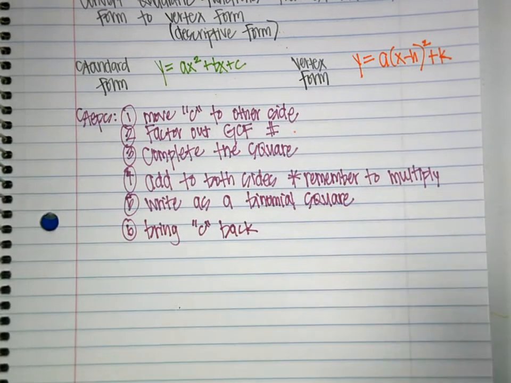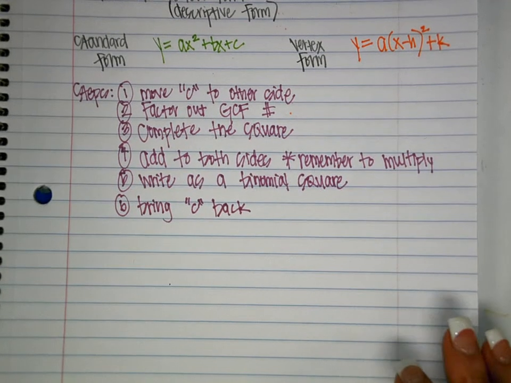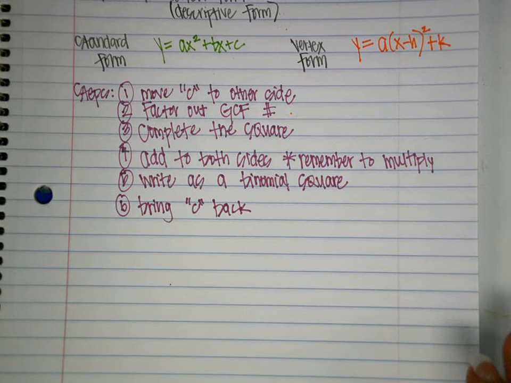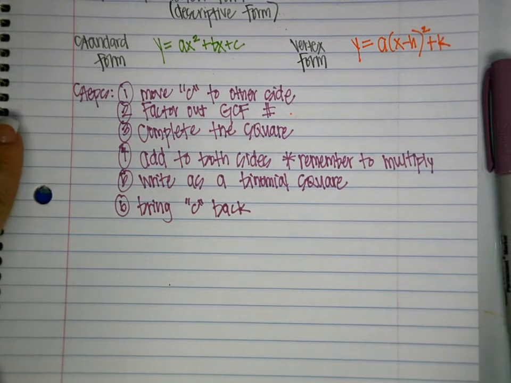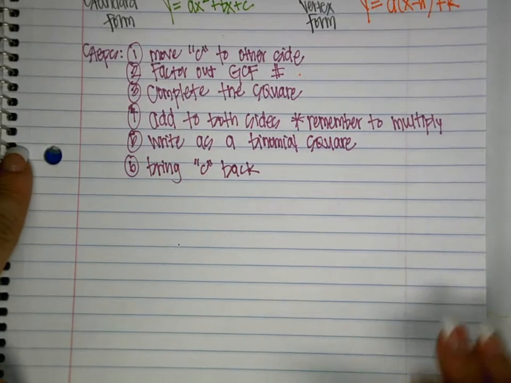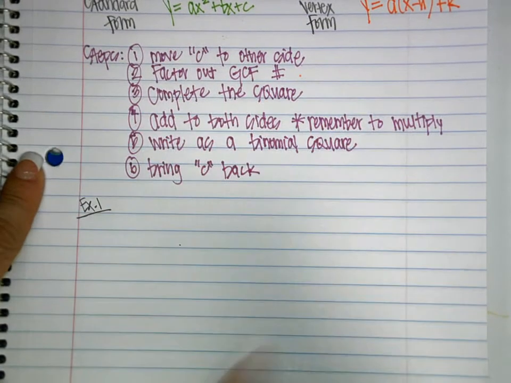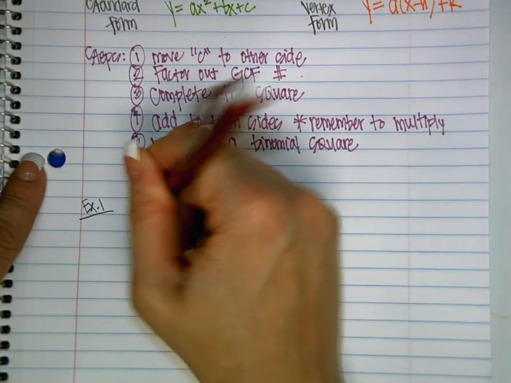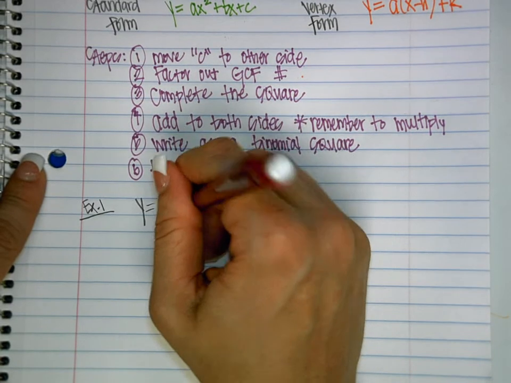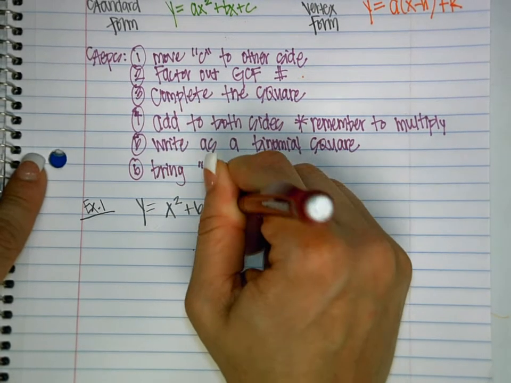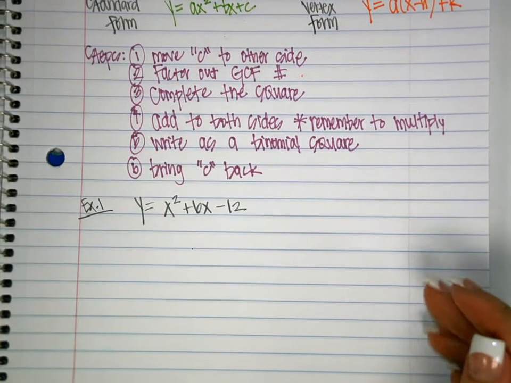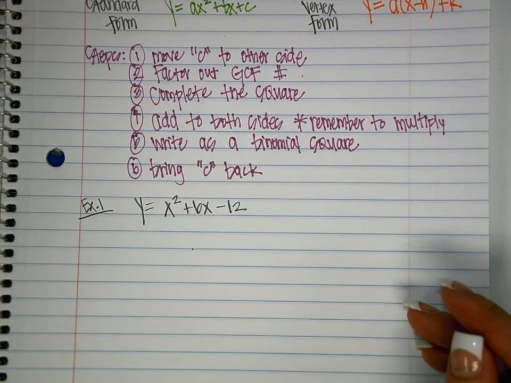So it looks like a lot of steps, but it's really not that bad once we get into it. When we write them all out, it seems a little more difficult looking at first. So if I give the equation y equals x squared plus 6x minus 12.